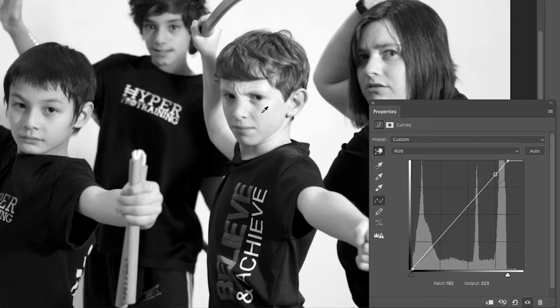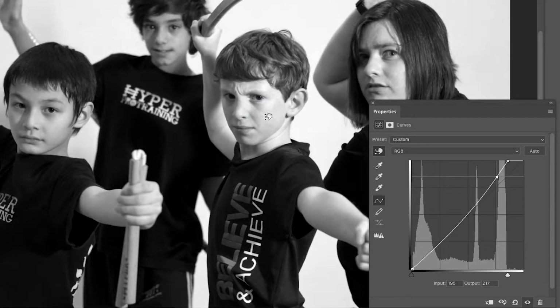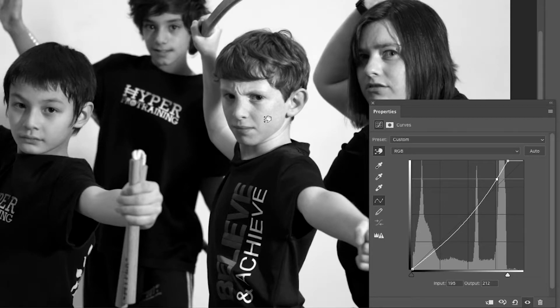Even nicer, if I click and hold with my left mouse button and drag down, the curve gets dragged down with it. And can you see that? I'm starting to reveal detail in the highlighted areas of that boy's face and the other people's faces that I didn't even know was there. And that's giving me a really precise amount of control. Okay, so far so good.